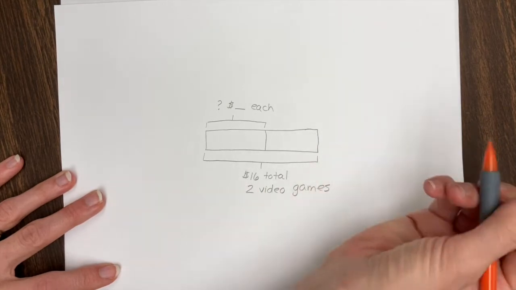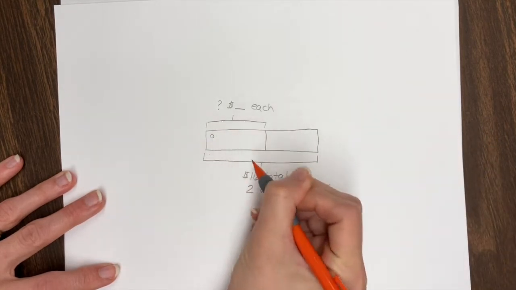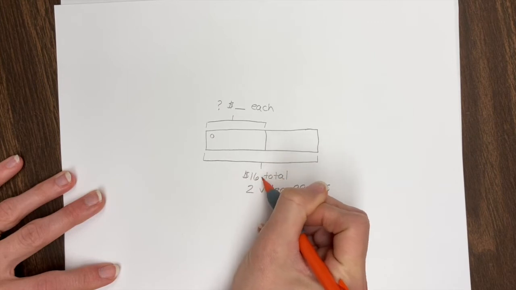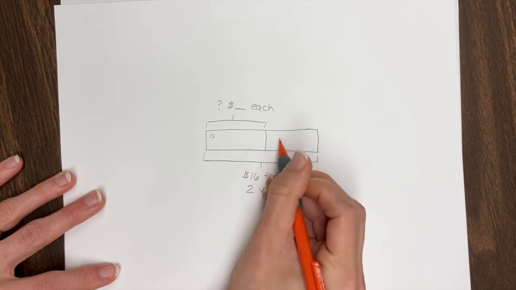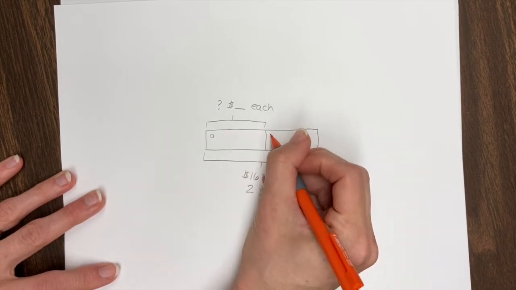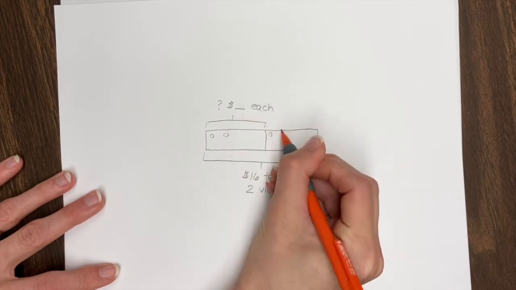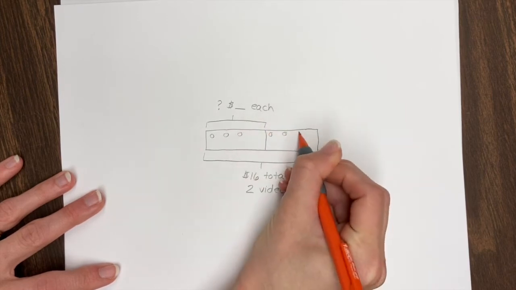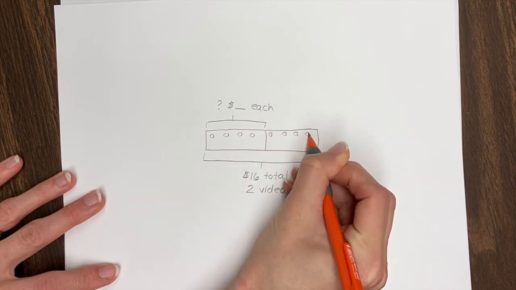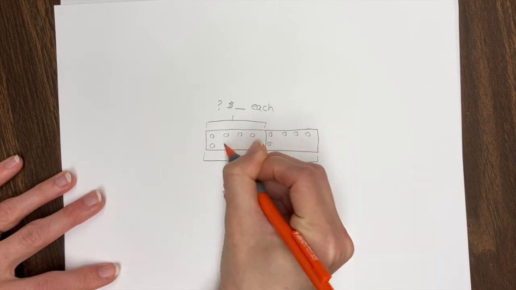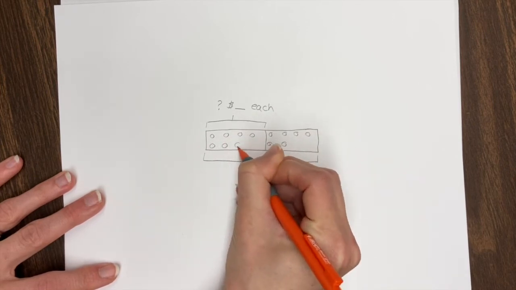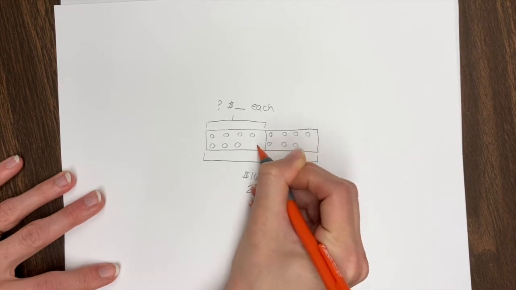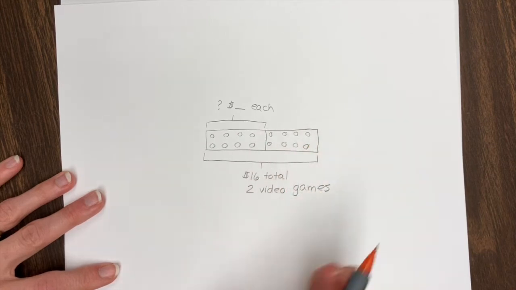Okay, let's solve to find it. I need to sort my 16 total dollars into these 2 groups. 1, 2, 3, 4, 5, 6, 7, 8, 9, 10, 11, 12, 13, 14, 15, 16. Now, how many do I have for each?